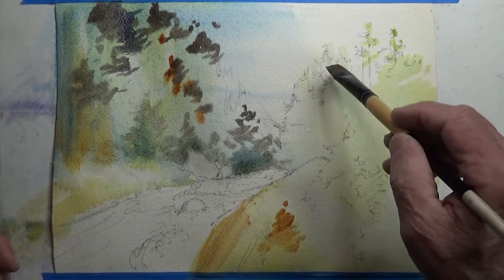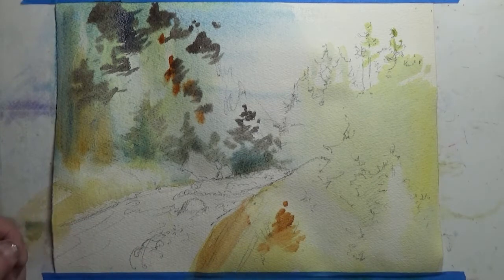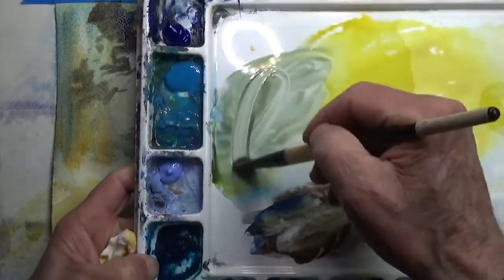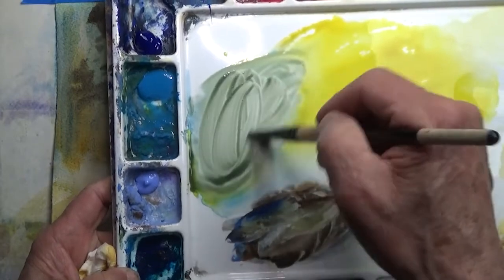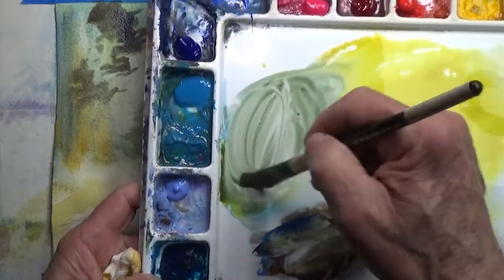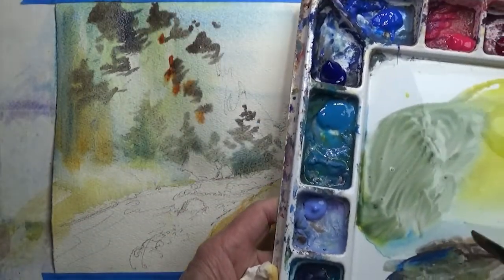I'm also going to do the same thing with some of these trees, only I'm going to do them a little bit more like with the consistency here. I'll give you an idea of it right now. See this wetter area? This is more like milk as opposed to heavy cream. My colors are the same colors.